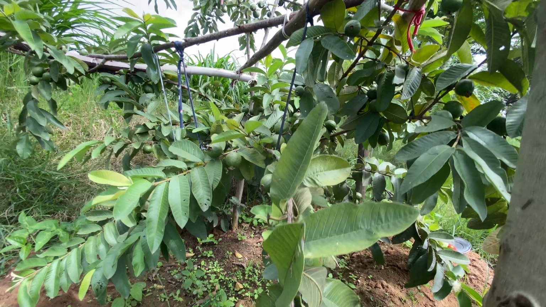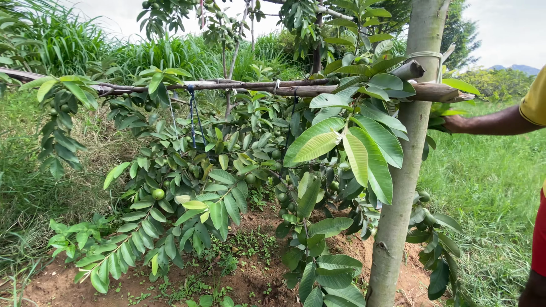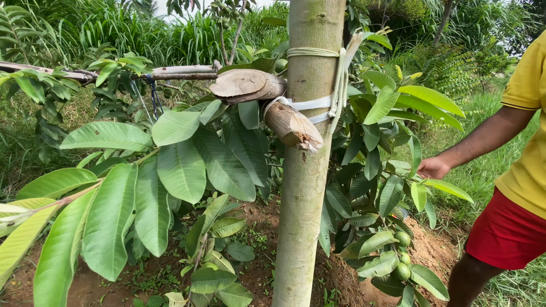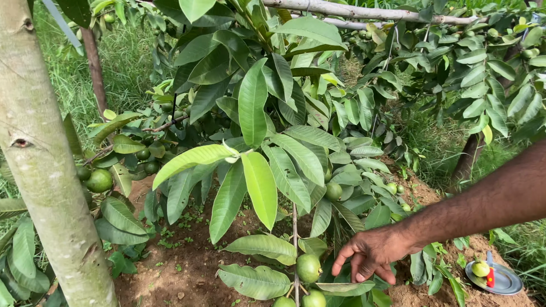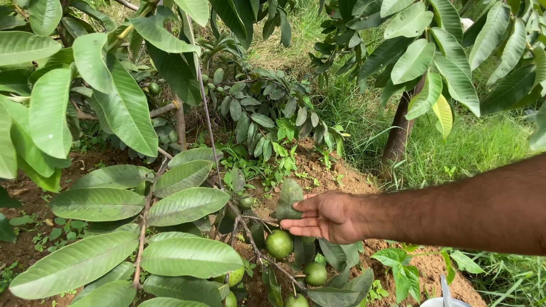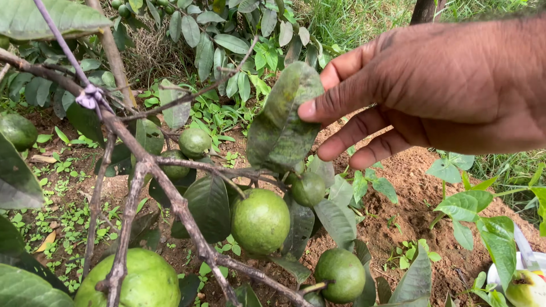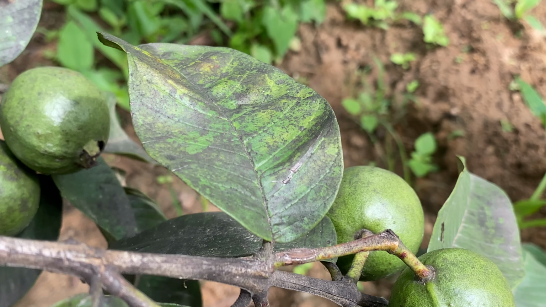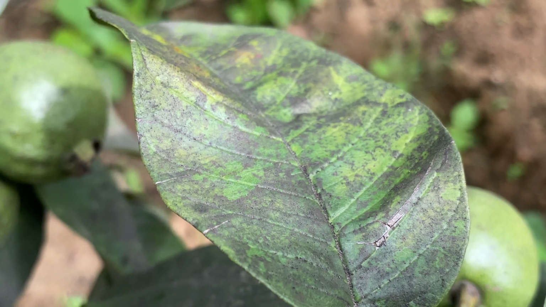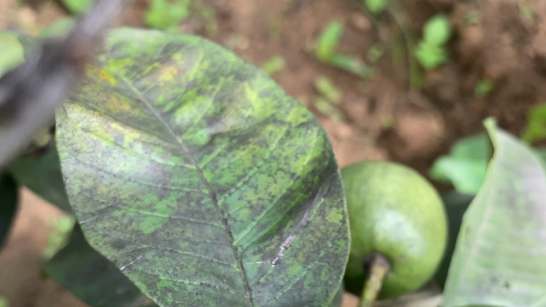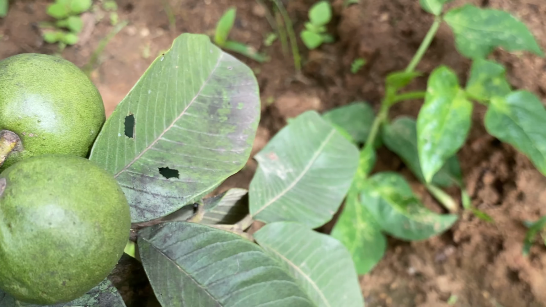And I also wanted to mention one more disease. Can you focus here, this black color on the leaves, this is called anthracnose disease. One more commonly occurring problem is that below these leaves, we get white flies.